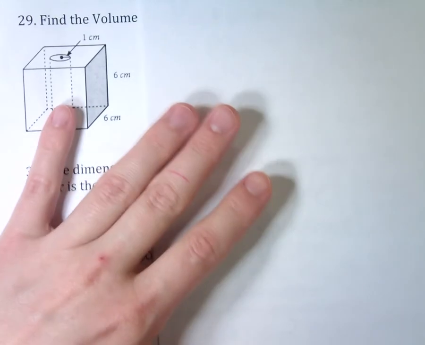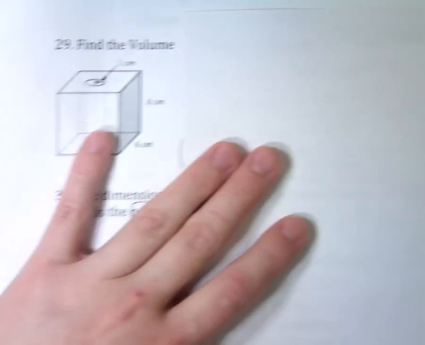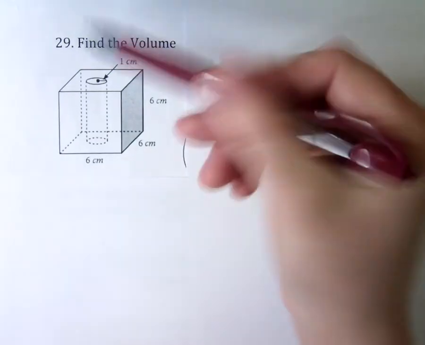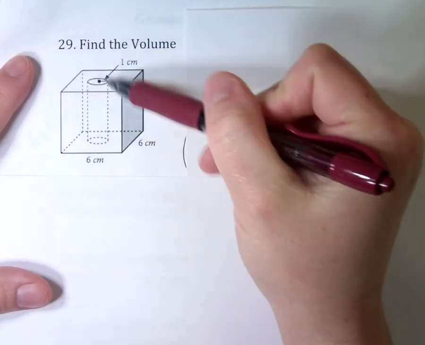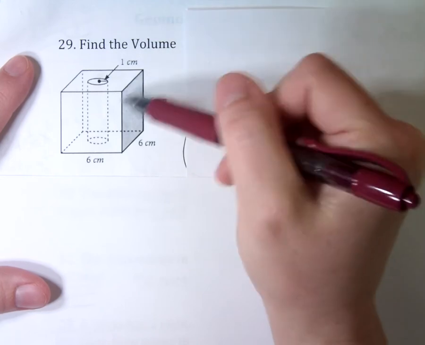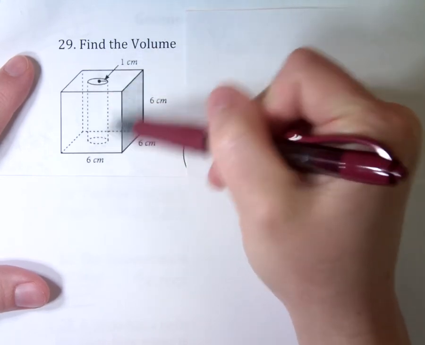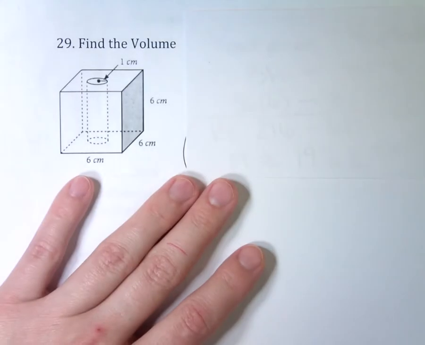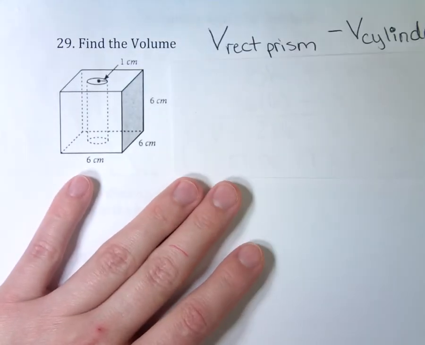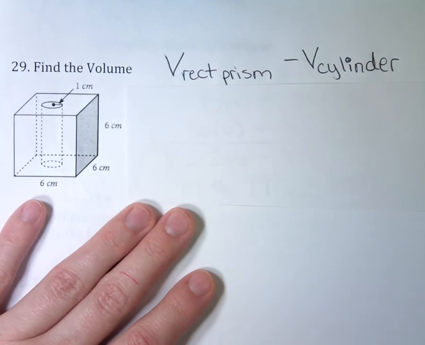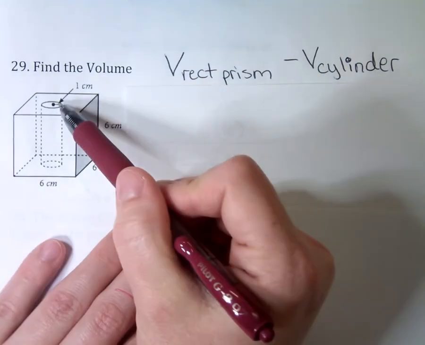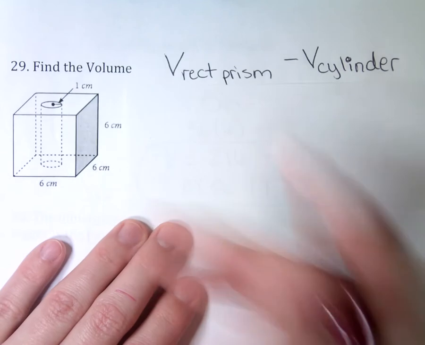Okay, one last page. Okay, this one, we're finding volume. And this cylinder here is cut throughout the entire box. So basically our big rectangular prism has a big hole in it in the shape of a cylinder. So if I want to find volume, I'm going to find the volume of the whole rectangular prism, and then I'm going to subtract the volume of the cylinder cutout.